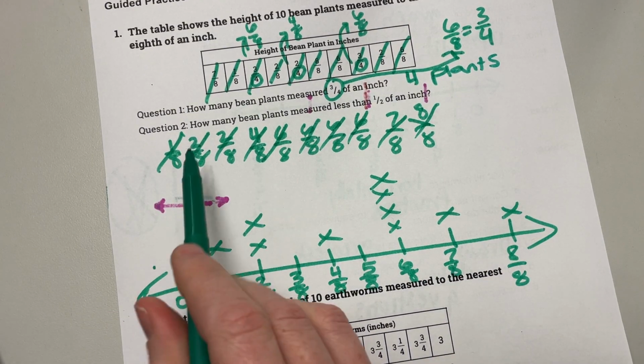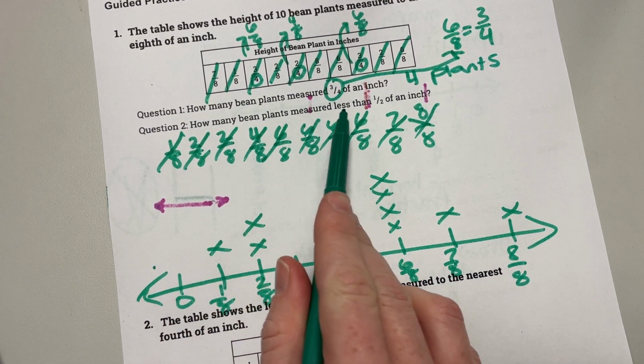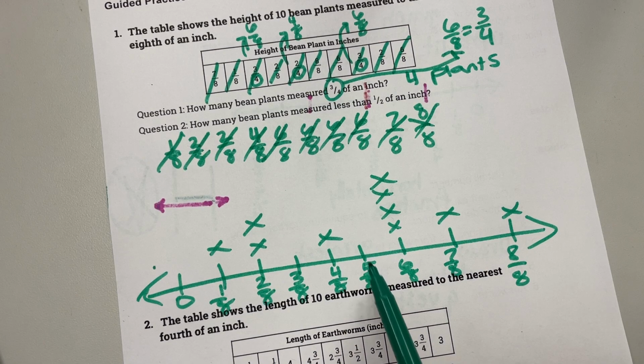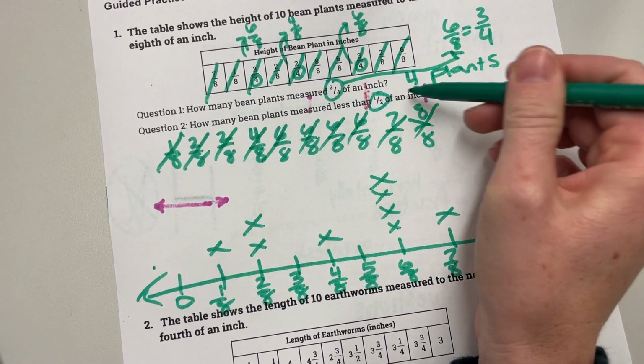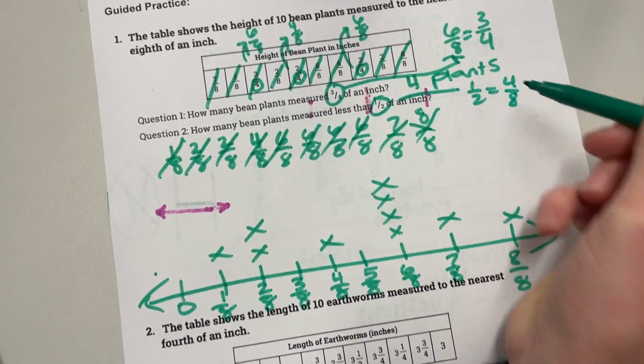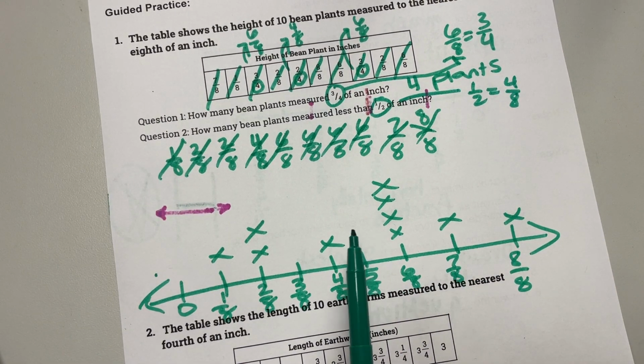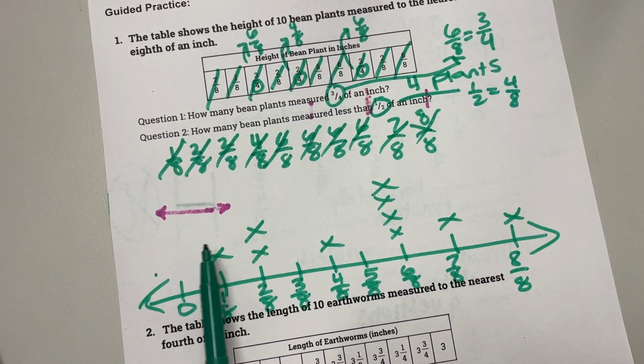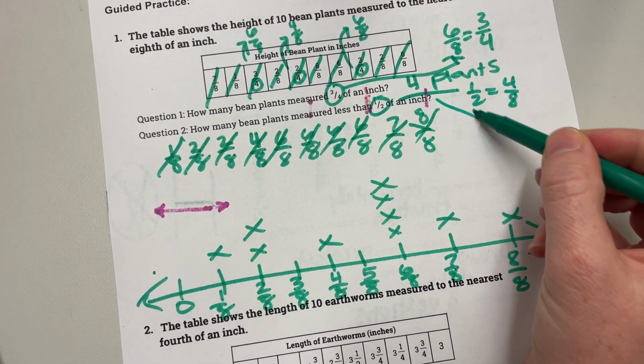Measure that. And then question 2, how many bean plants measured less than 1/2 an inch? So 1/2 an inch is equal to 4/8. So how many measure less than that would be 1, 2, and 3 plants.